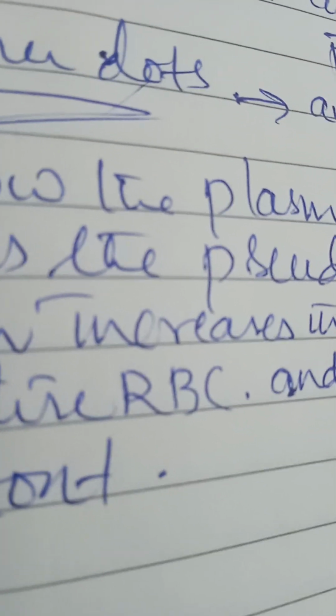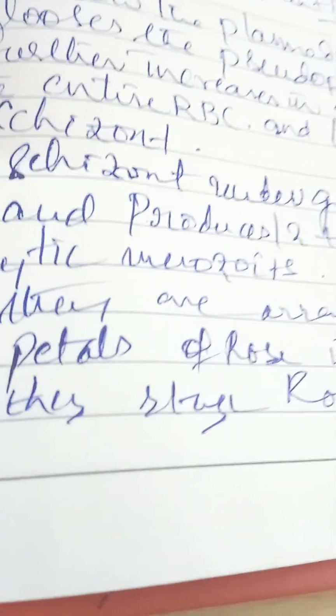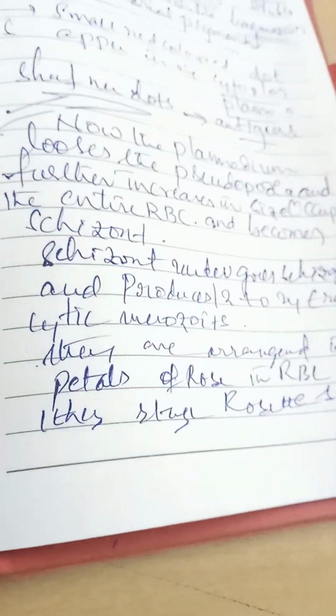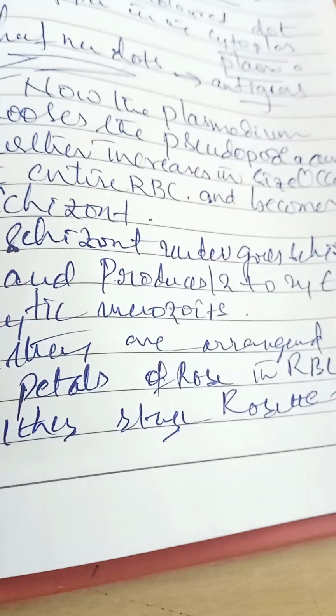The giant undergoes schizogony and produces 12 to 24 erythrocytic merozoites. They are arranged like the petals of a rose flower. How many are there? 12 to 24. So this stage is called the rosette stage.